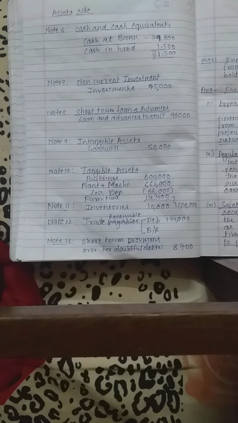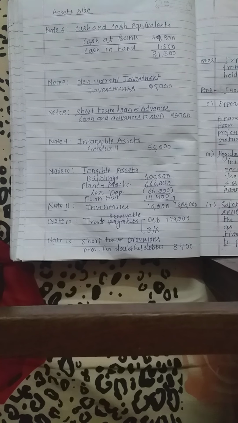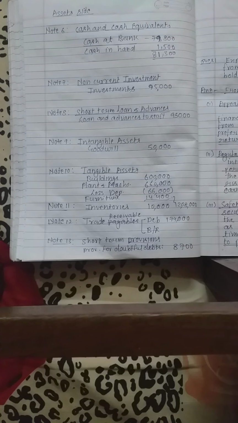What next? The next one is goodwill. So goodwill is a part of intangible assets. Note number 9. What heading are you going to give? Intangible assets. Goodwill, that is equal to 50,000. Okay. What next?